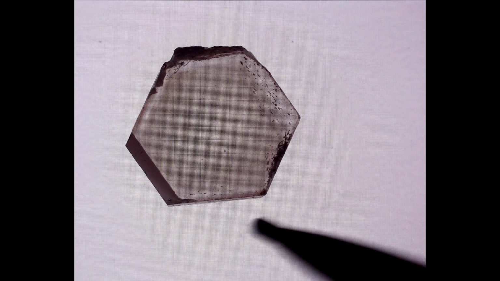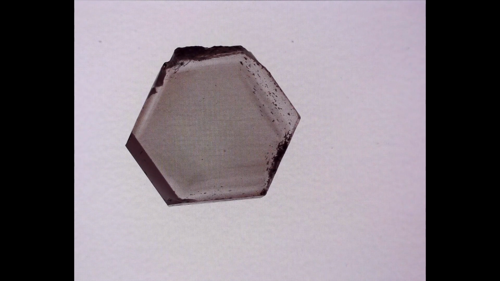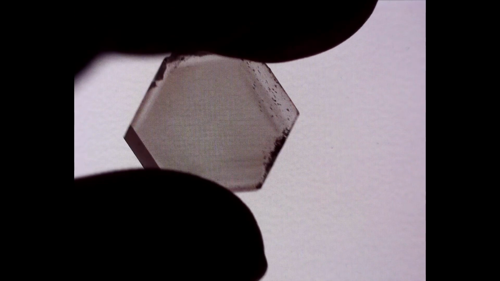And no pleochroism to speak of in this direction. What you can notice in this viewing direction, however, is that our smoky quartz has some color zoning going on. The distribution of our coloring agent isn't uniform throughout the entire slice.